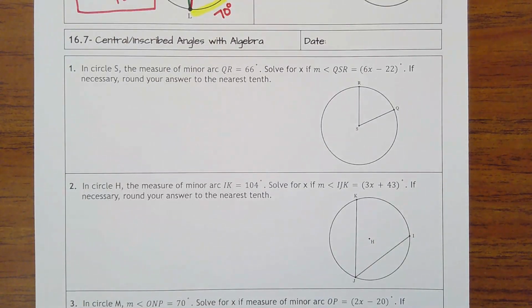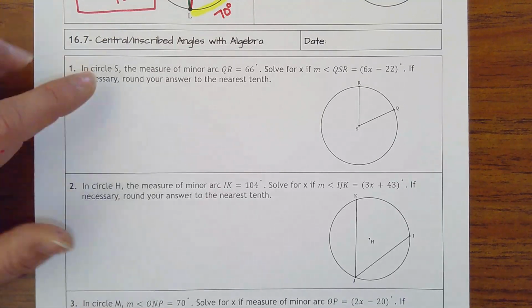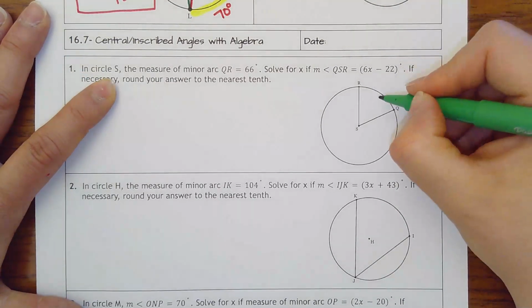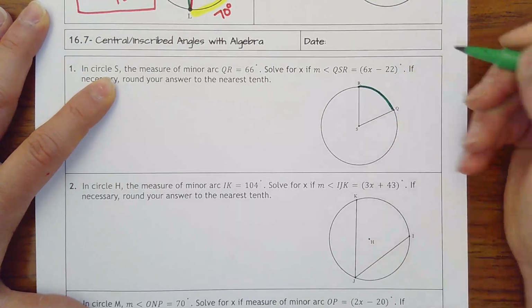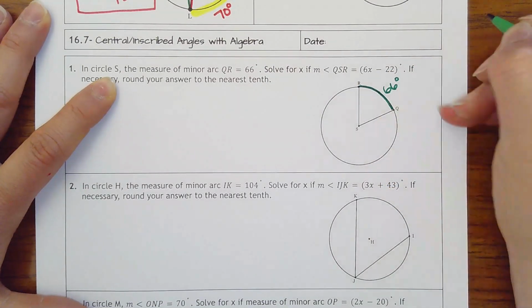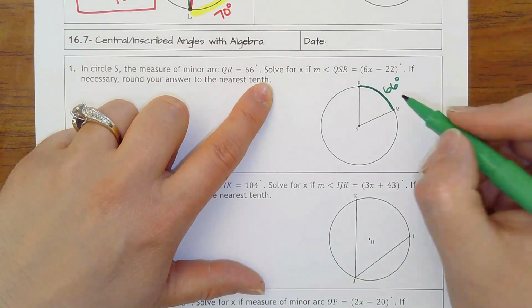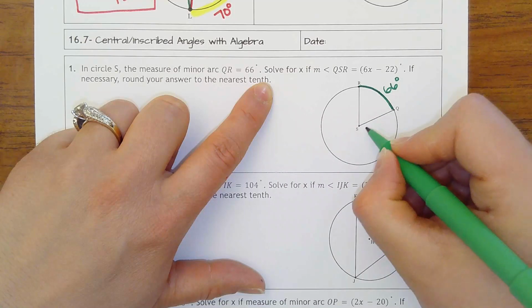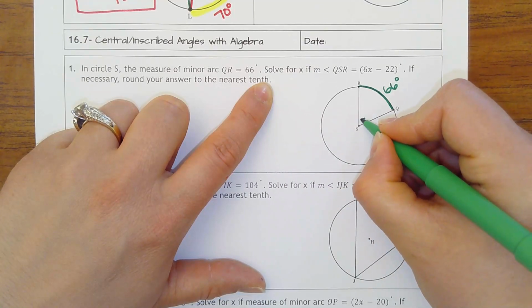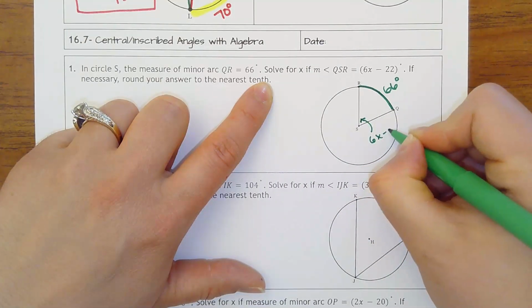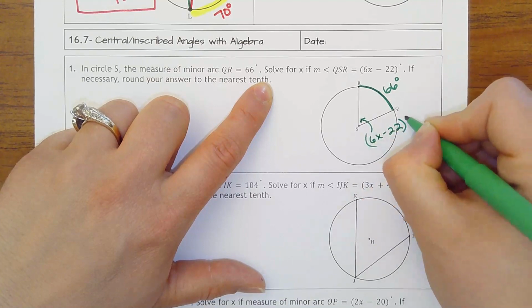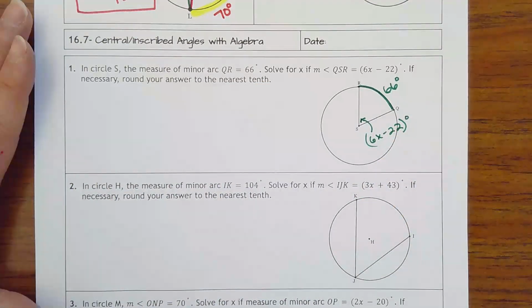Lesson 16.7, central and inscribed angles with algebra. So taking what we just learned and now just solving equations for x. It says in circle S, the measure of minor arc QR is 66 degrees. Solve for x if the measure of QSR, so this angle in here, is 6x minus 22 degrees. If necessary, round your answer to the nearest tenth.